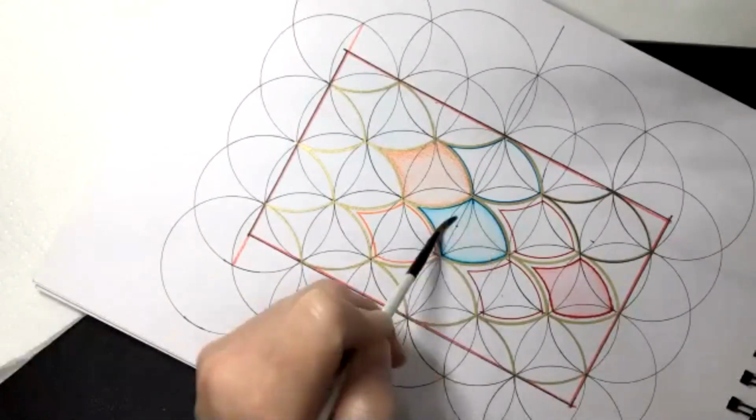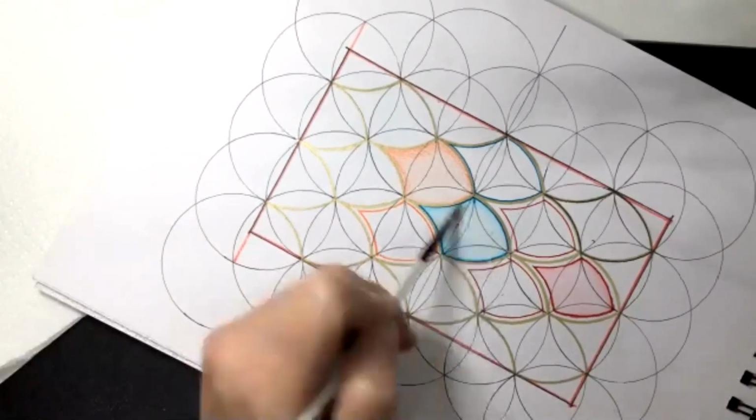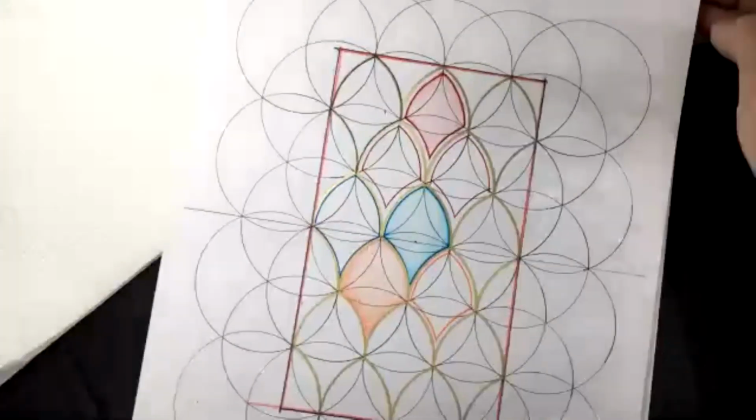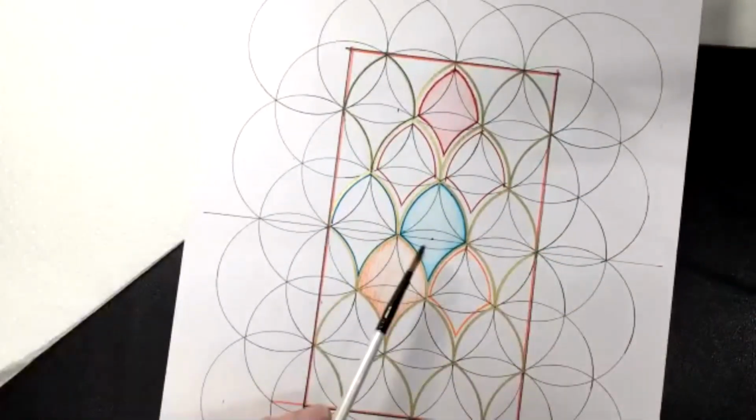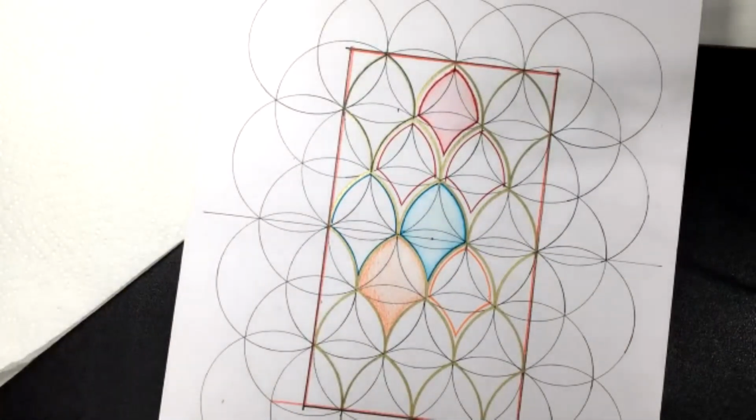Well, a really subtle effect, and sometimes I think it almost gives a little stained glass window effect. In fact, I'm going to go and grab one that I've done when I wanted to have a stained glass.